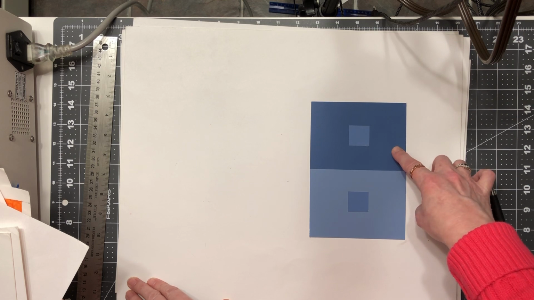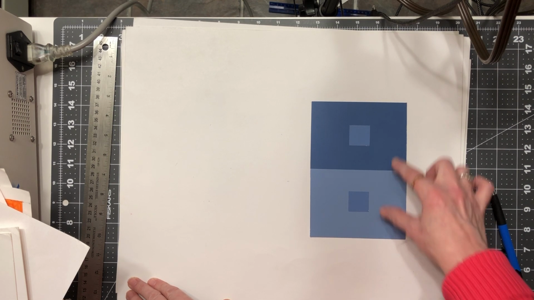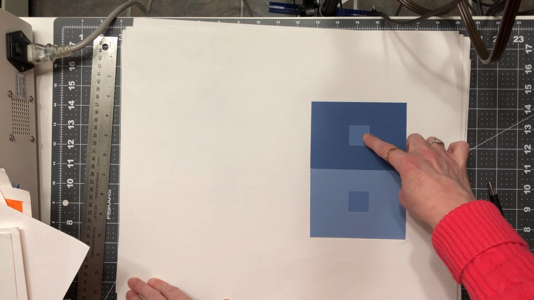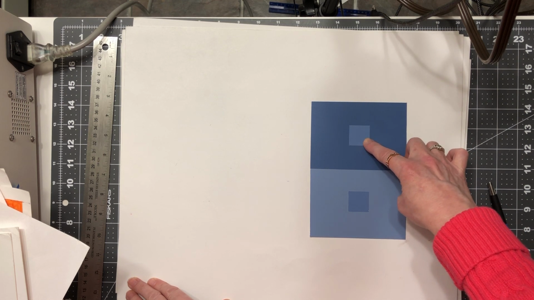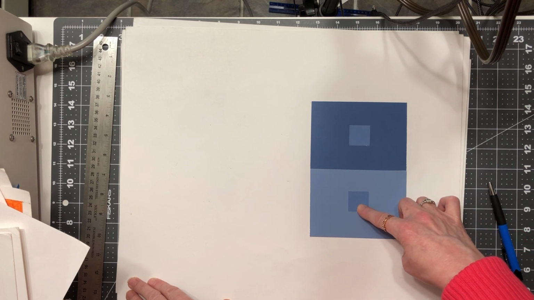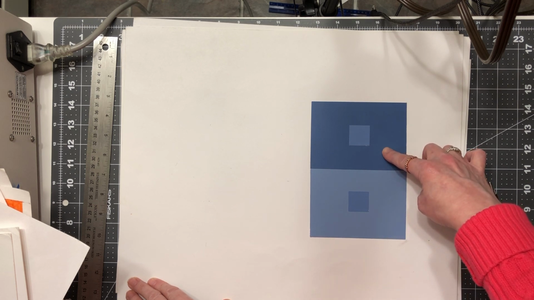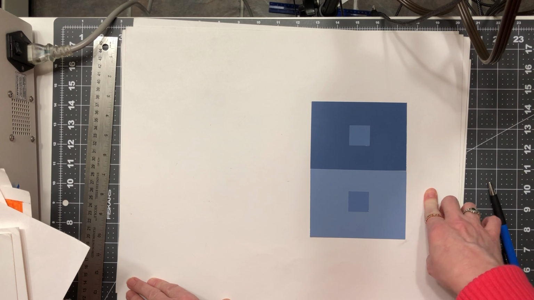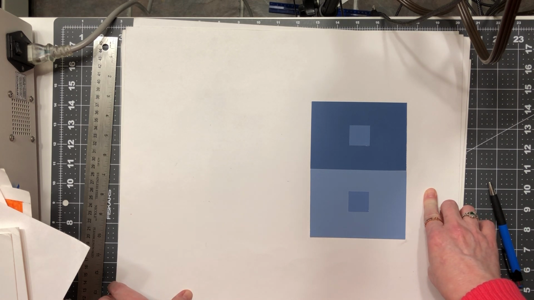So this is one blue, this is another blue, and these are the same blue, but when this blue and the smaller square is on the darker background, it's going to reflect the lighter one. And when it's on the lighter one, it's going to reflect the darker one. Now, these are all experiments. You're not going to get perfection probably unless you're doing it digitally, and you can dial in the numbers for the colors that you want to use.